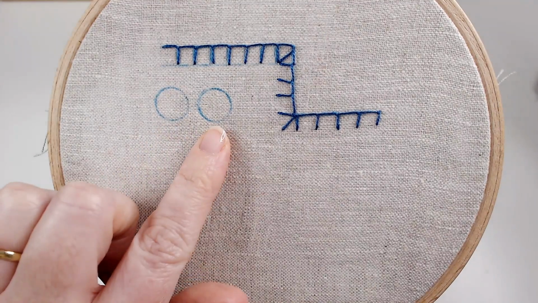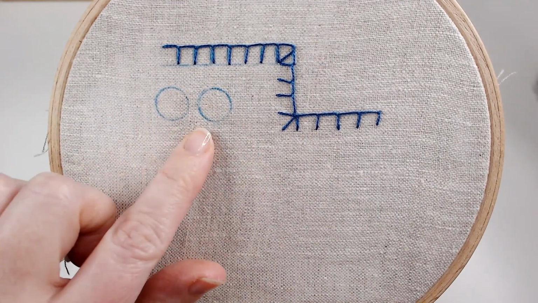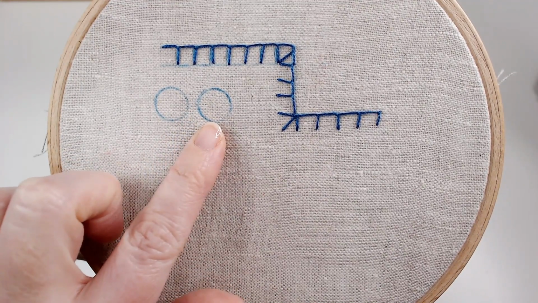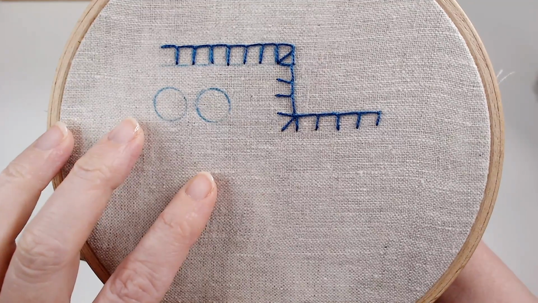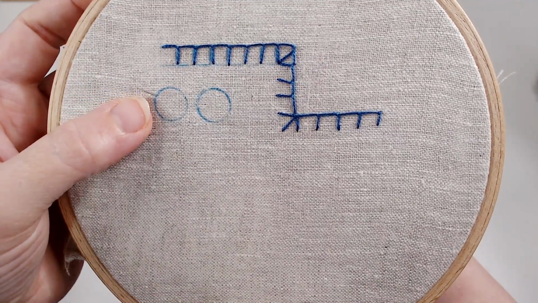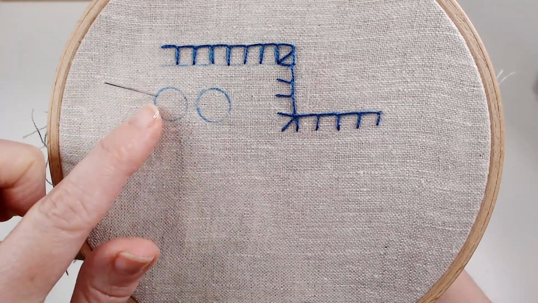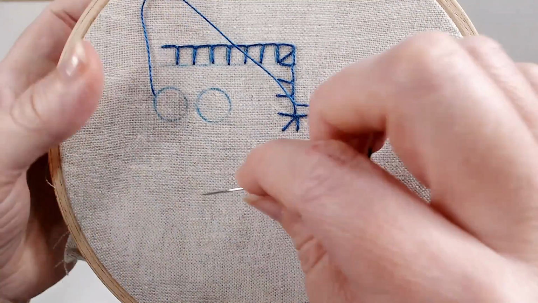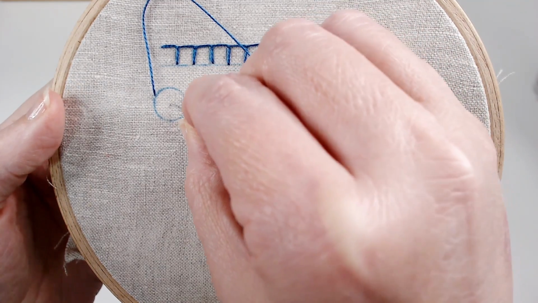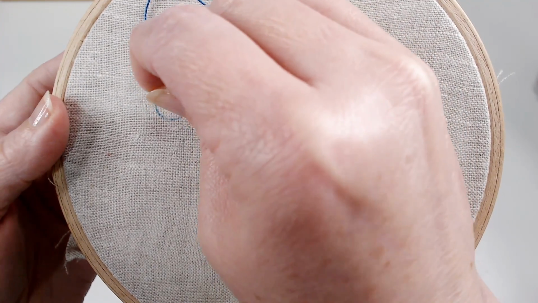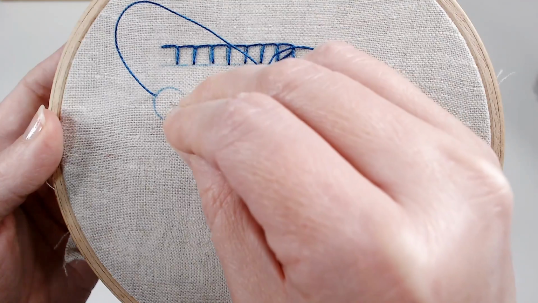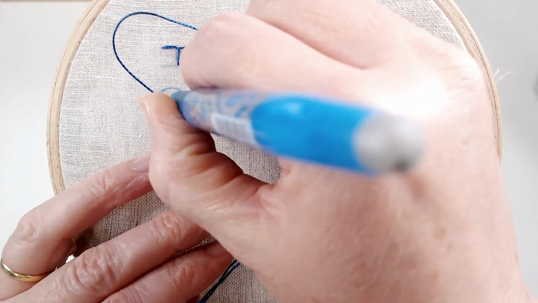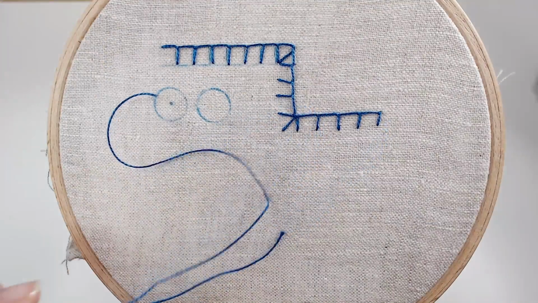I've drawn a couple of circles on here because we can also work blanket stitch in a circle, and there are a number of ways of doing it. So we're going to start off with a blanket stitch eyelet or blanket stitch wheel, and we're going to start on the edge of our circle, and this one we're going to work around a pivot point in the center. So we want to find the center of our circle, and you can mark it if you want to with a pen, so it's roughly the center there.